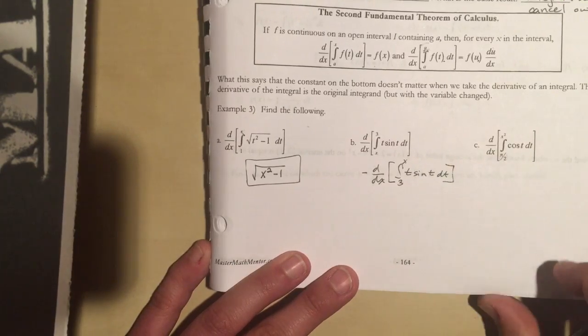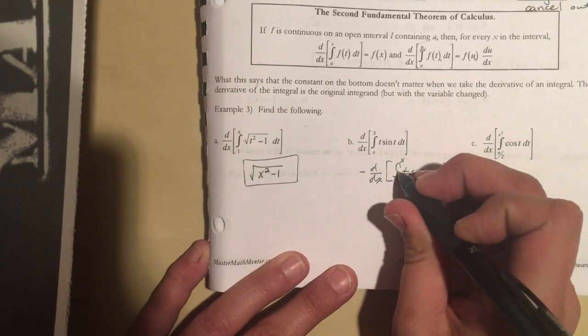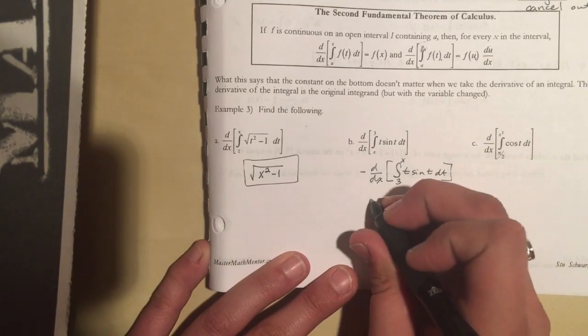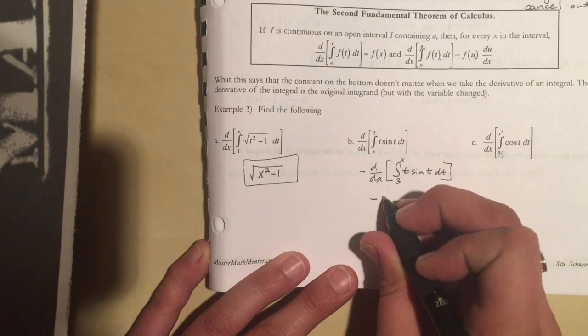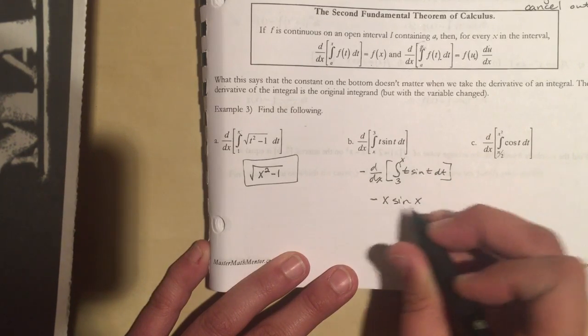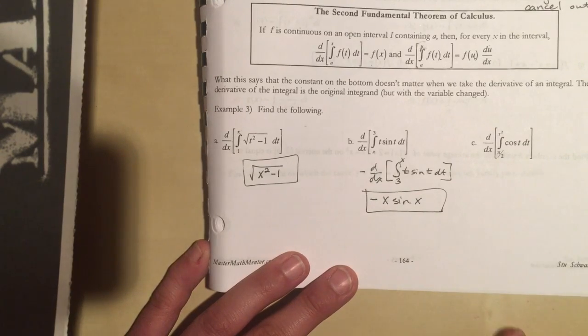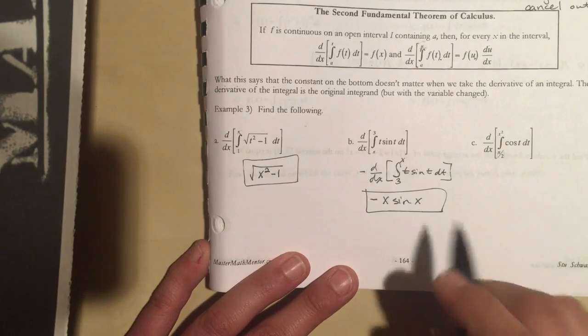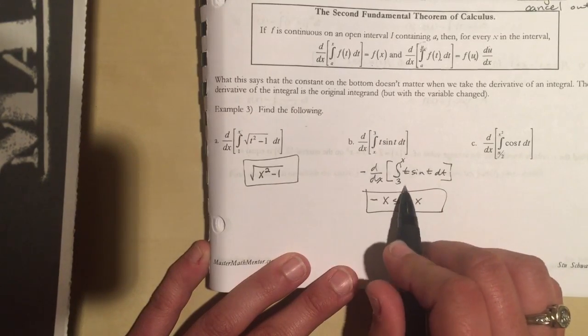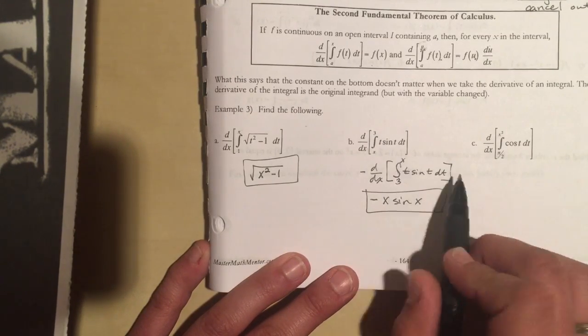So it just flips the guy over, right? Which is totally fine. So then when I plug this x in, I plug the x in for that t. And I'm done. Okay? So we negate it because it's got to have the variable on the top. We don't care what that number is, but it can't be on the top. And then I just plug the x's in because it's just x.